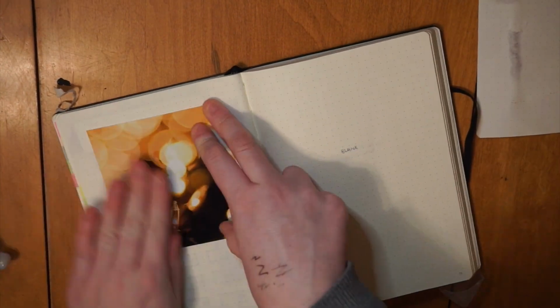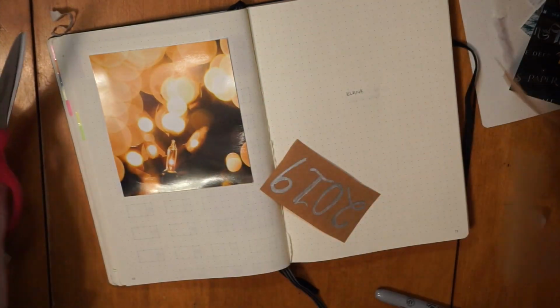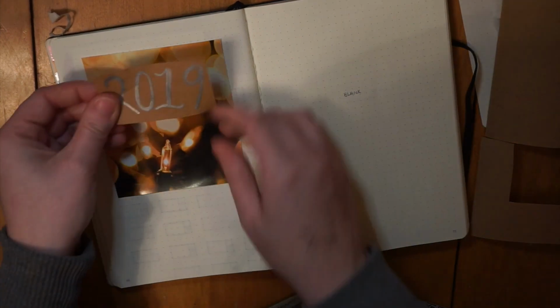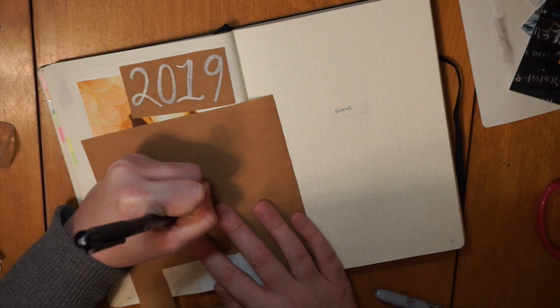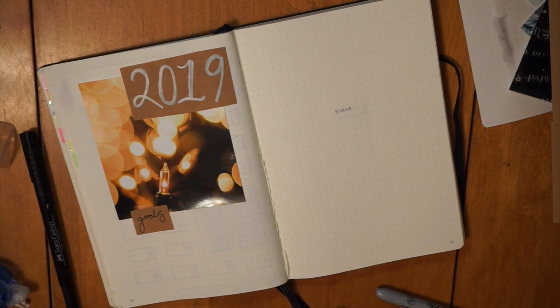So I'm just using this brown craft paper to write down the date on, because I really like the look of it on the actual bullet journal. I think that it's really nice. It adds a nice little flair. It kind of embodies the new year, I think, like gold, silver, metallic sort of thing.